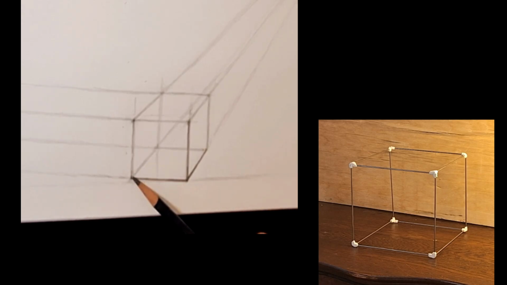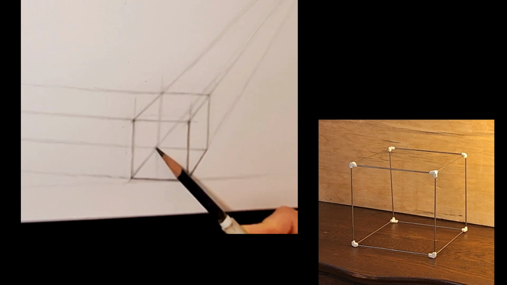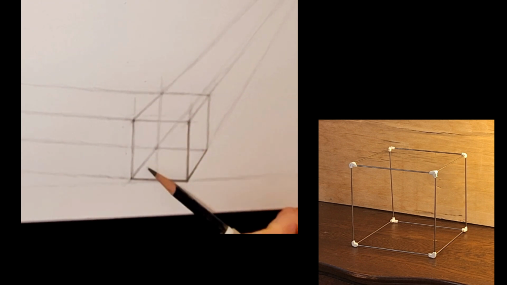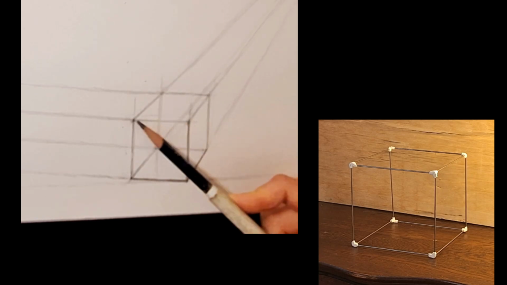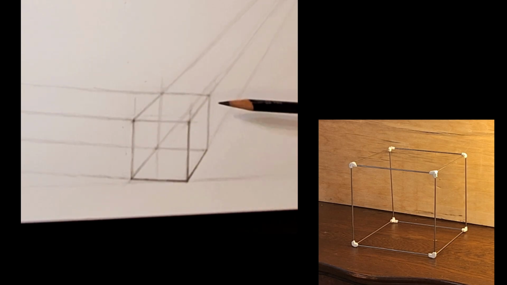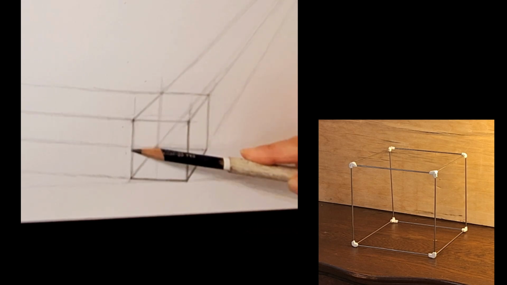Same thing, this will be slightly darker, but not as dark as this, and getting thinner toward here. This will be slightly stronger than this. This will be pretty much the same as that. This will be similar to that, pretty much the same. This will be the equivalent of being lighter and thinner, equivalent of this one.